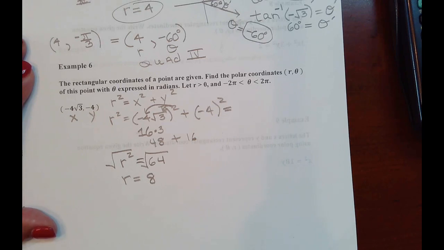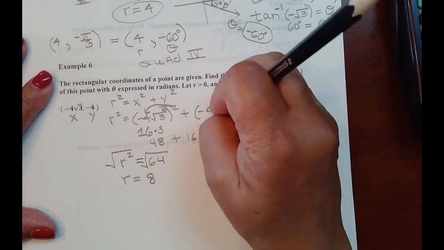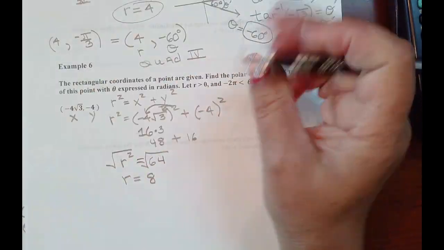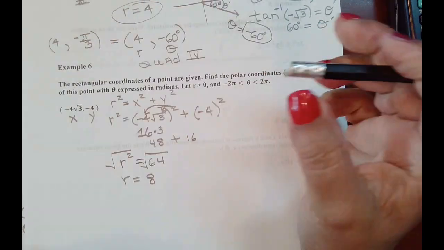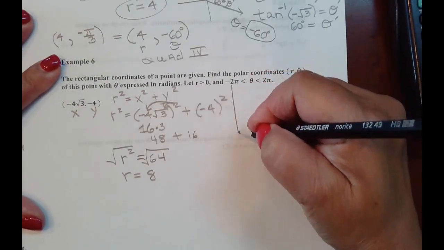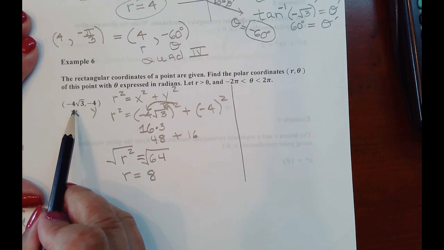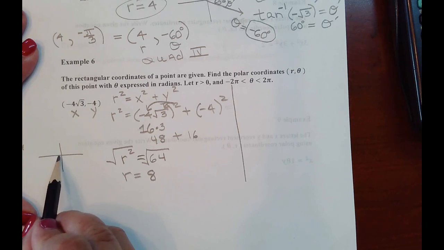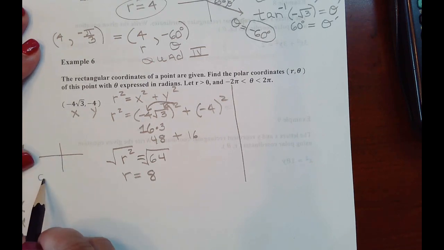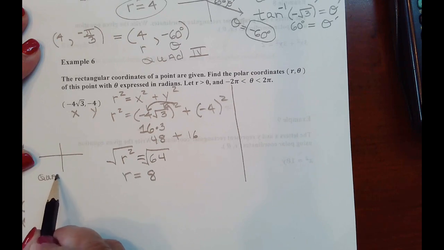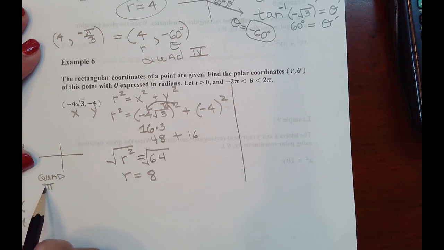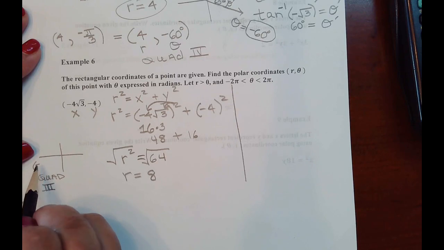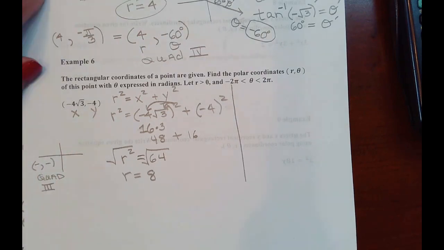Okay, then moving on from here, let's do my work on here. I want to do the angle, so let's do that next. Now notice that right here, if you were to plot negative, negative, you're down here. You're in this quad right here, quad 3. So by the time everything is said and done, your r and your theta better be in quad 3, because that's where negatives are, and the x and the y are both negative.